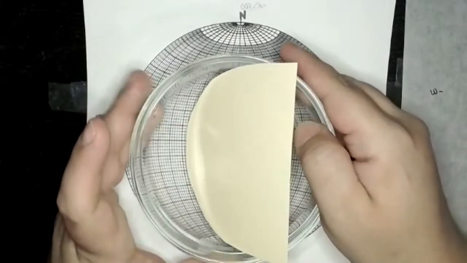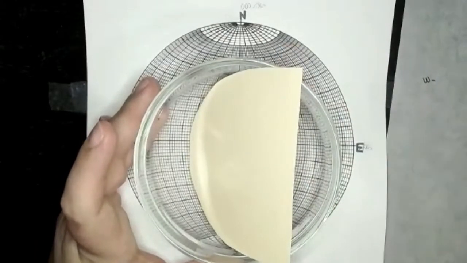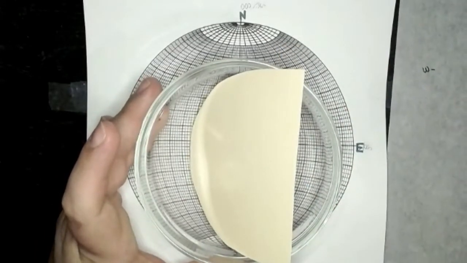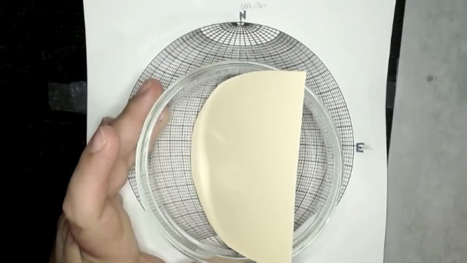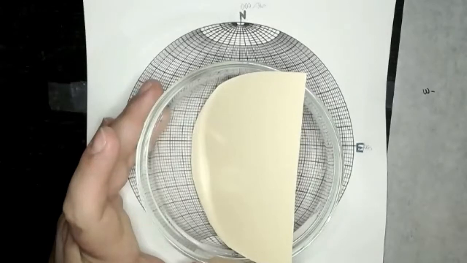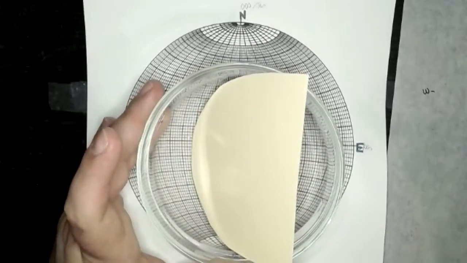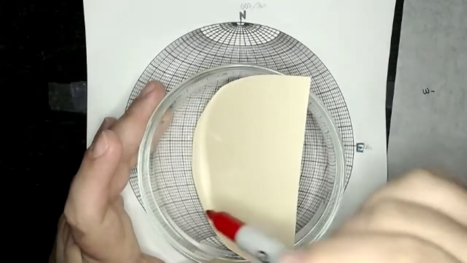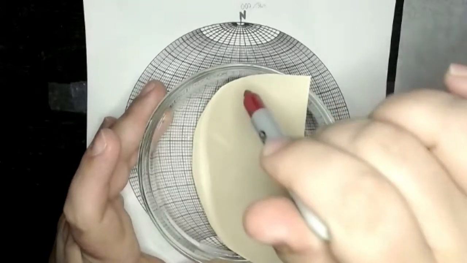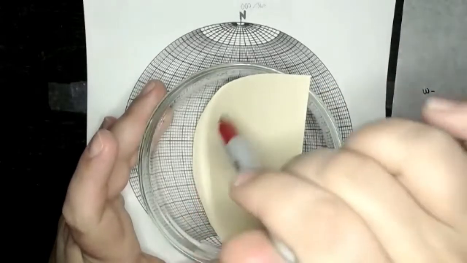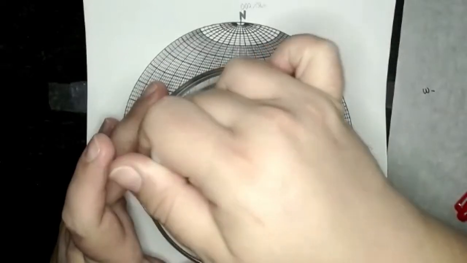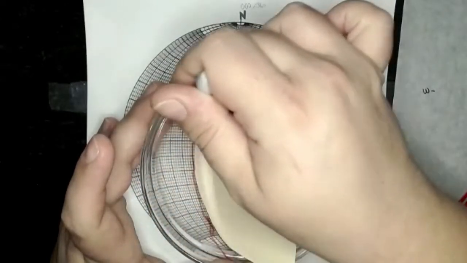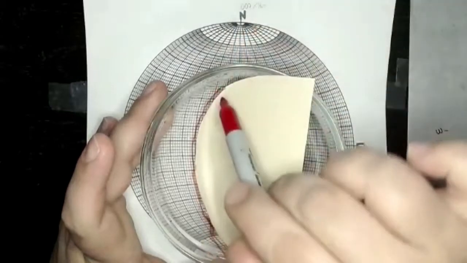Let's see how this layer will look on this spherical projection. If I trace the intersection of this plane with this ball, that will basically mark its expression on the spherical projection. So I will do that. Right here we have this, then this, then this.